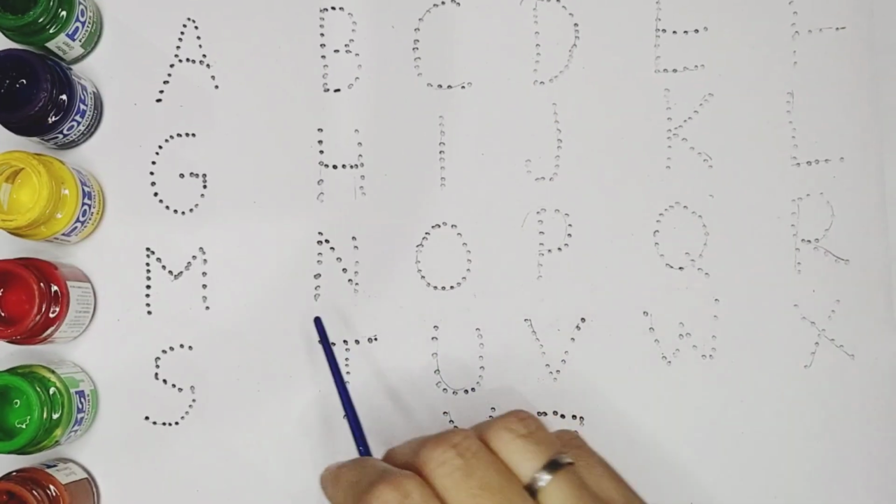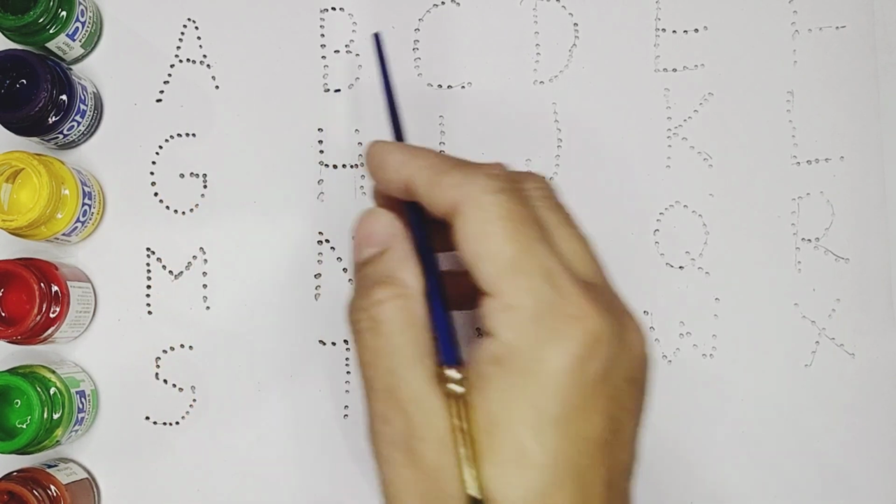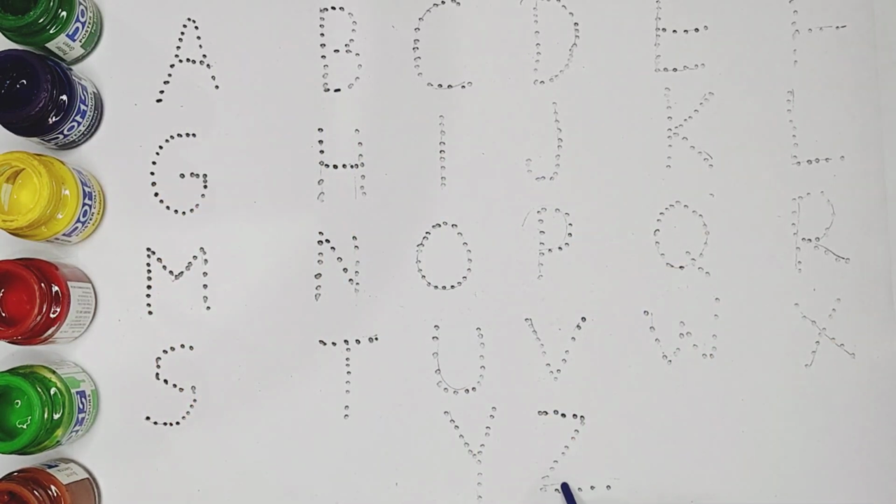brown color. So kids, आज हम करेंगे alphabets A for apple, B for ball, to Z for zebra. So let's start.